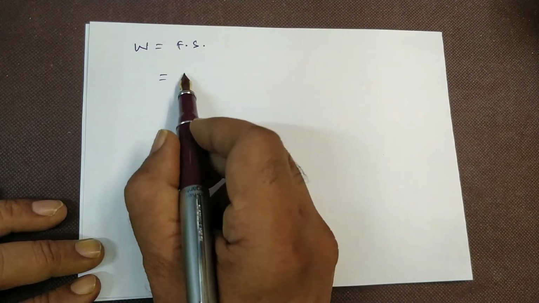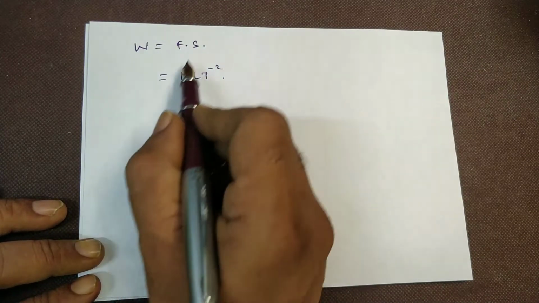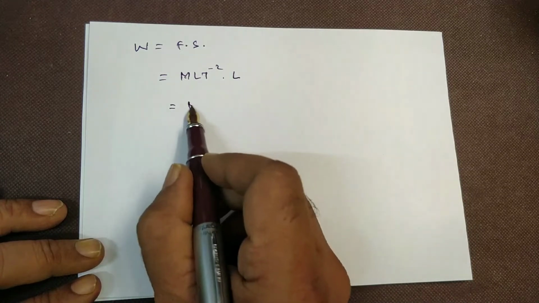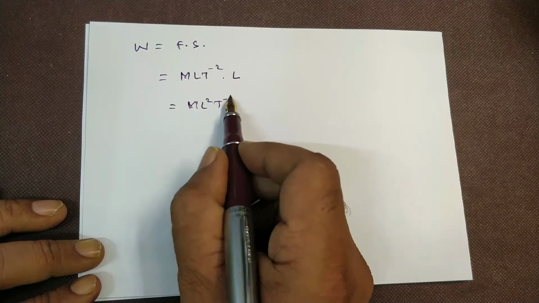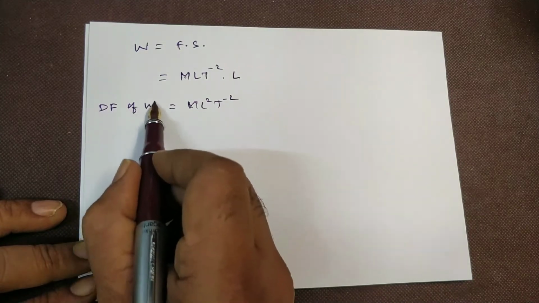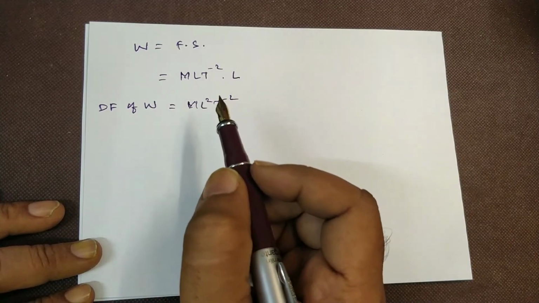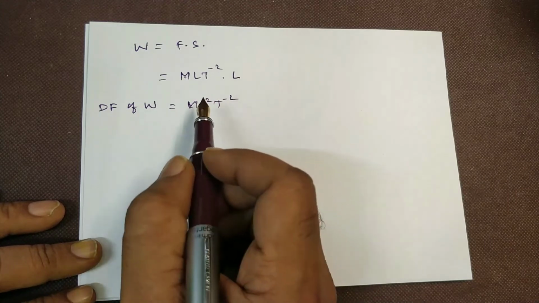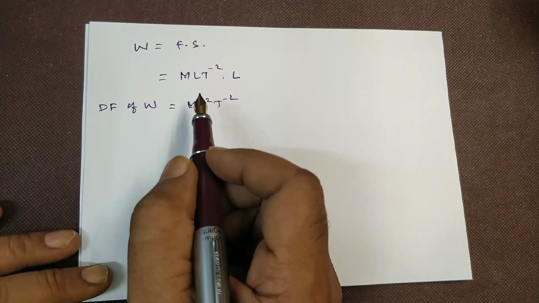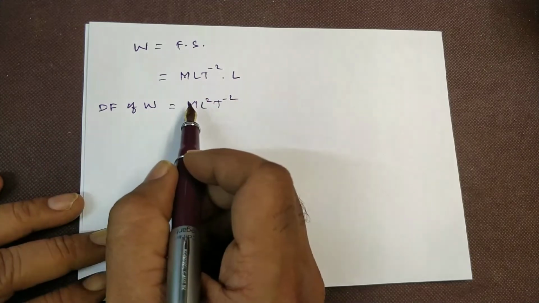What is the formula? M L T power minus 2 into displacement L. So you can find M L squared T power minus 2 as the dF of W, work. You can find the same dimensional formula for energy also. So after all, energy is the capacity to do work. So that is why they have the common unit. And it can also be called a joule.